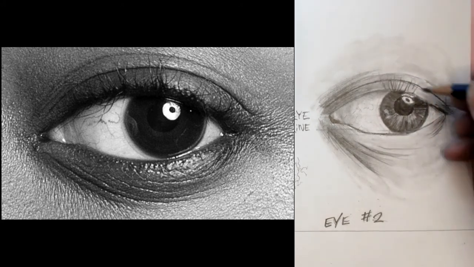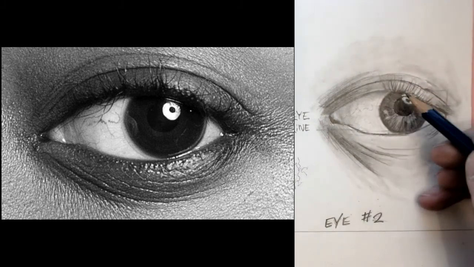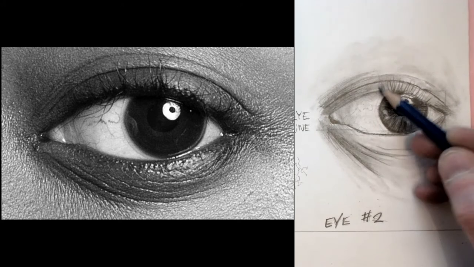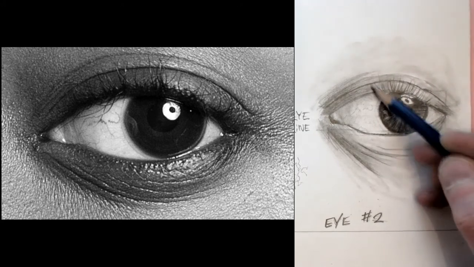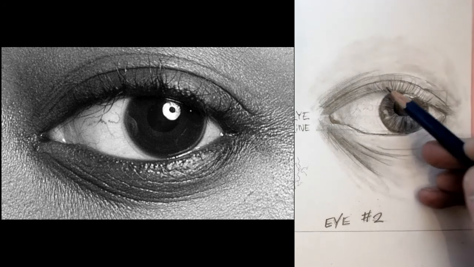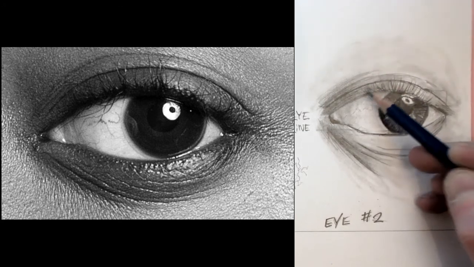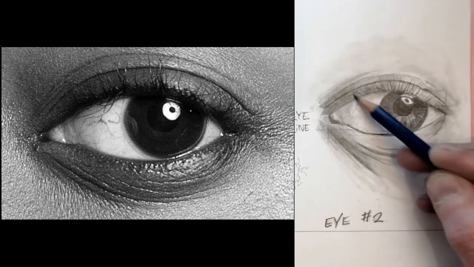Kind of flick your wrist, start it on this edge that we initially started with when we were drawing. These eyelashes are going to be the most dense and darkest on this line. If you look at the photo, a lot of the dark areas of this eye are really just the eyelashes. They're very thick right here on the inside portion of that eyelid.